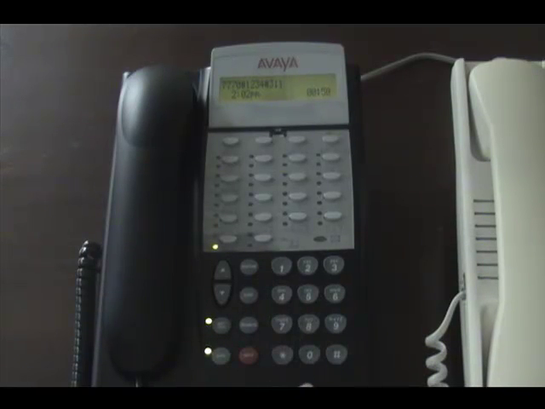To approve, press star pound. To play back, press 2 3. To re-record, press 2 1.